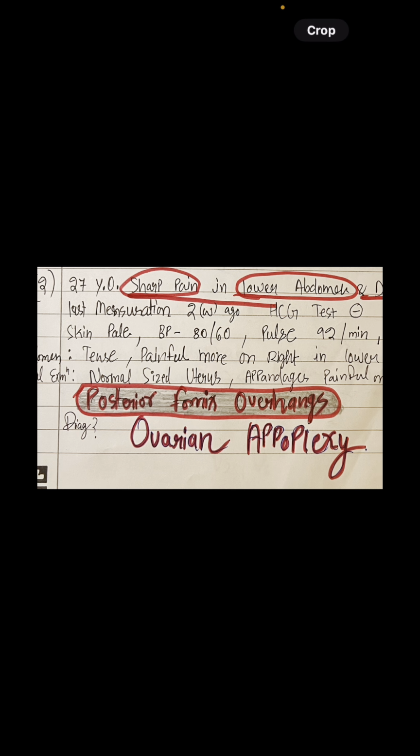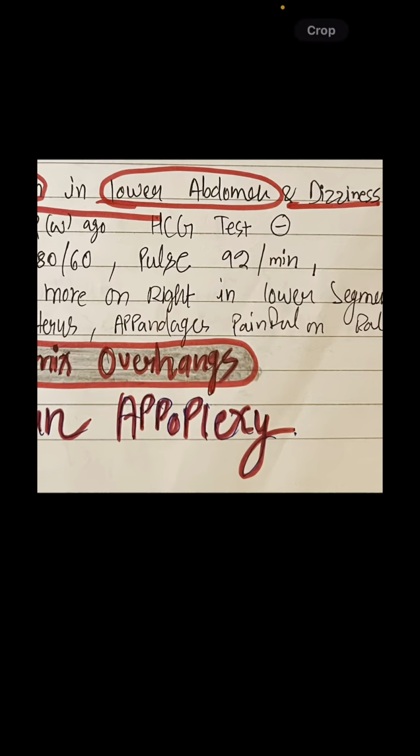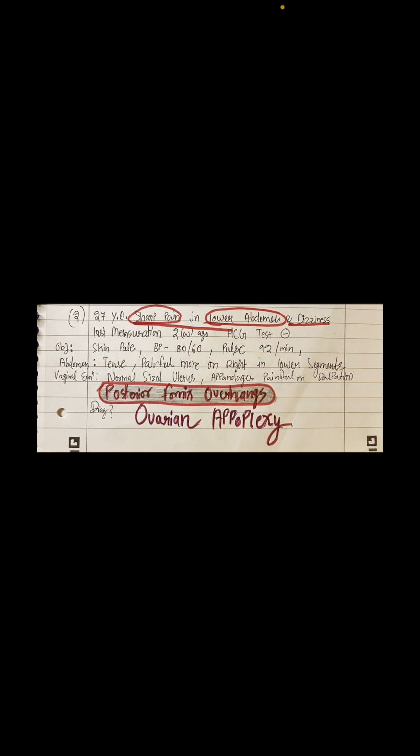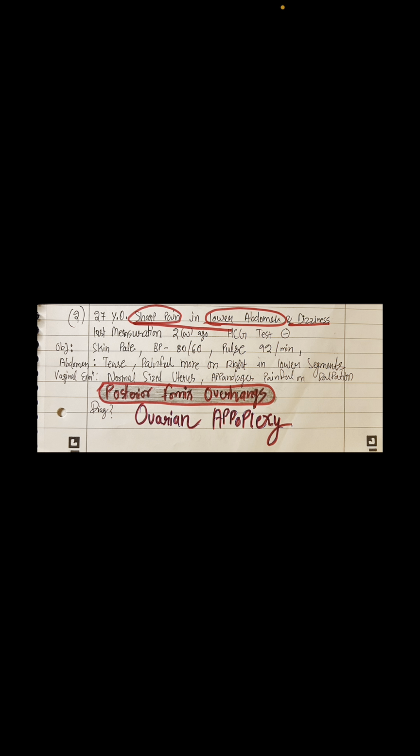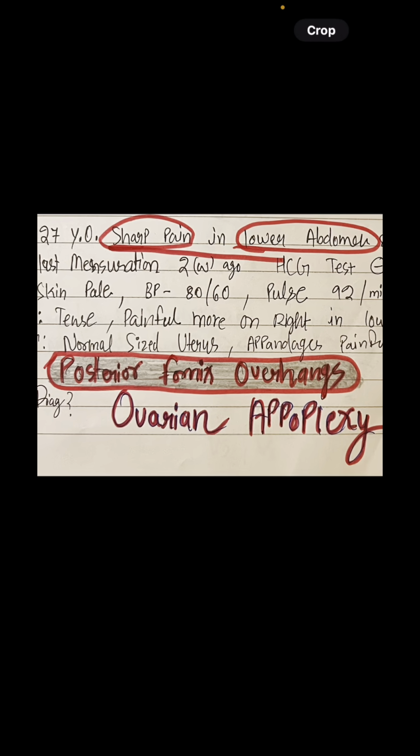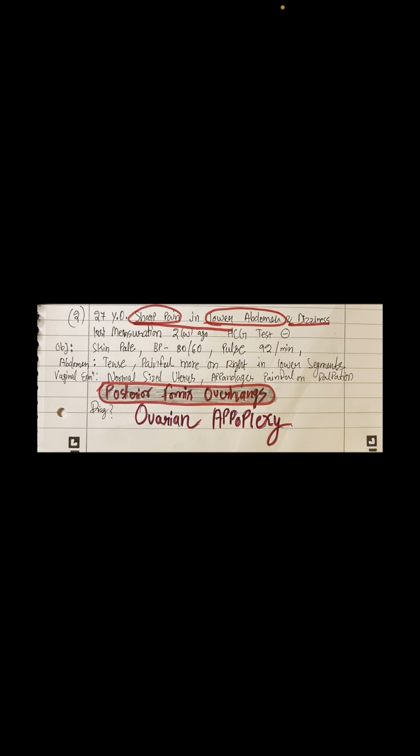The vaginal examination shows a normal-sized uterus. The uterus is okay. Appendages are painful on palpation. So what are appendages? Fallopian tubes and ovaries. These are the appendages of the uterus, right? So appendages are painful because of the ovarian apoplexy. Something would have ruptured, like the sudden rupture of an ovarian follicle, blood vessel, or cyst, or bleeding within the ovary or into the abdominal cavity. Some pathology would have occurred, due to which these findings are there. And again the question says the posterior fornix overhangs, so we can go for ovarian apoplexy.